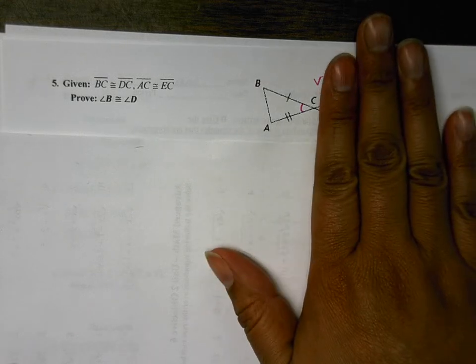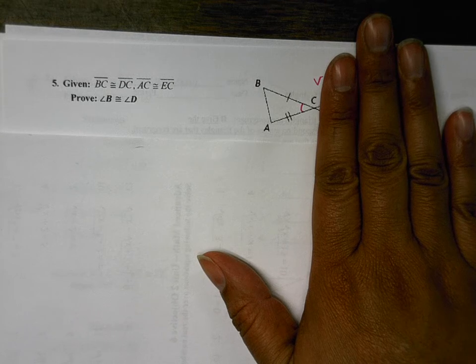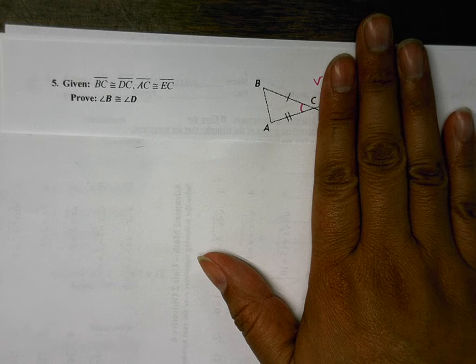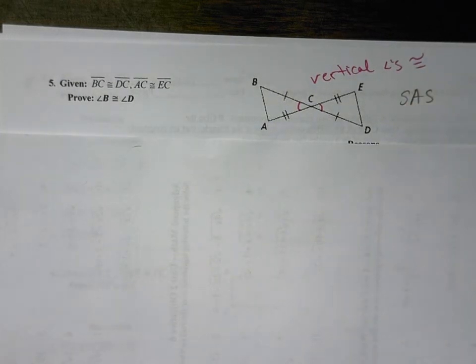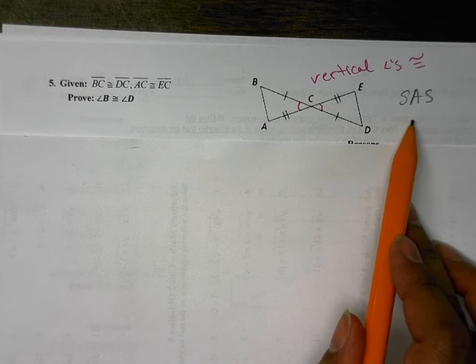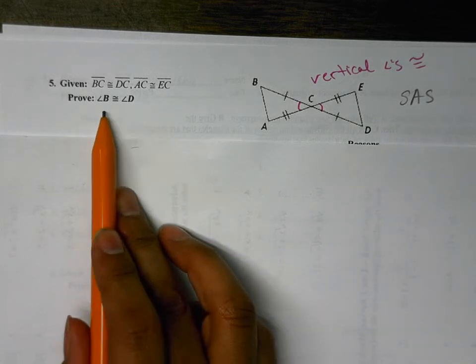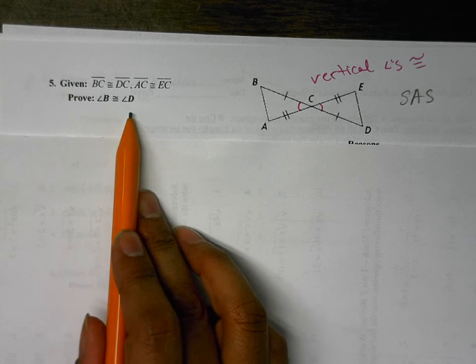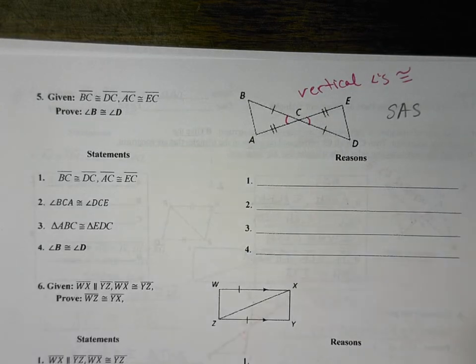Without even thinking much about it, actually I'm going to cover it. How many side markings? How many angle markings? One. Is the angle included or not included? So what would we say? SAS. Okay. So now can we say the two triangles are congruent by SAS? Therefore, can we say that the corresponding angles are congruent? Angle B and angle D. Yes? All right. Go ahead and fill it in.